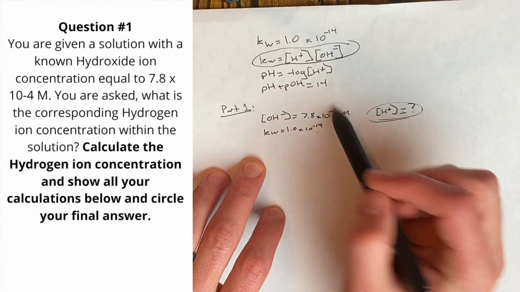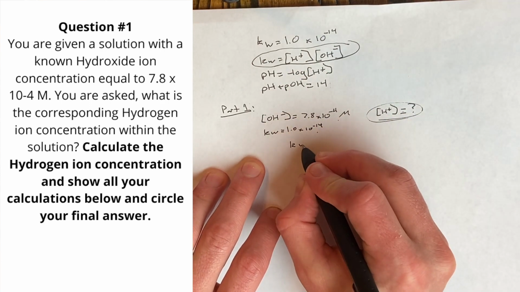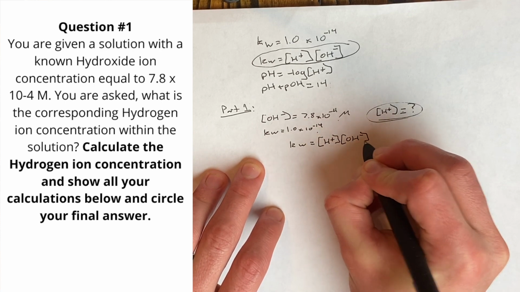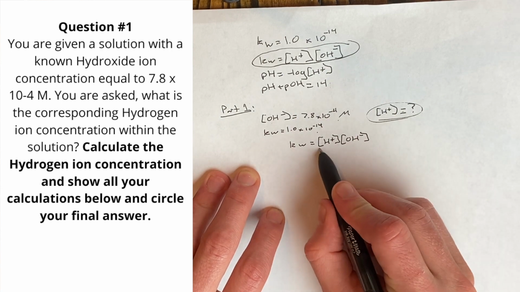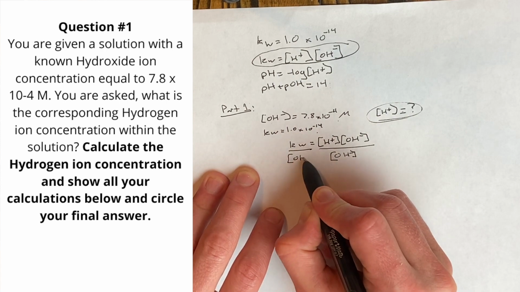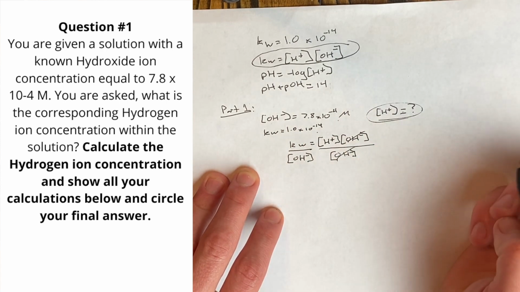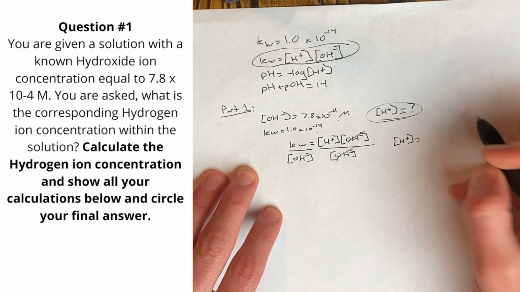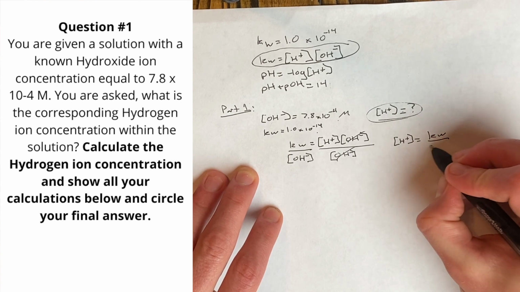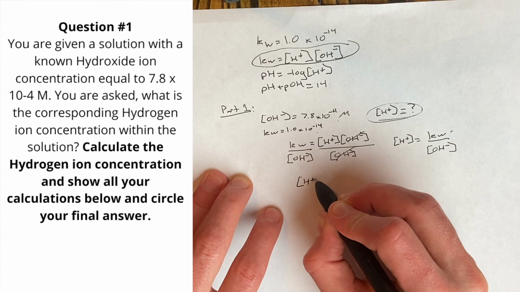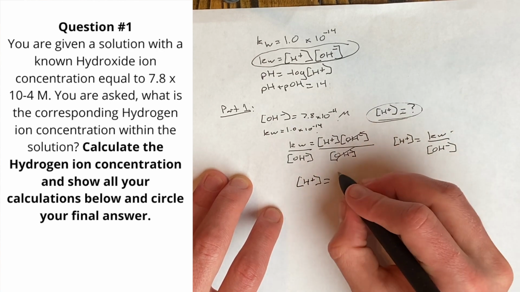So what I would do first is just rearrange this equation, and then you can solve for H plus. So to rearrange this equation, we can just divide by hydroxide. I'll show you what that looks like in slow motion. So we're going to move this to the other side. Algebra says whatever I do to one side, I have to do to the other. And my hydroxide moves over to the other side, it cancels. And then you're left with your H plus concentration is equal to your ionization constant of water divided by your hydroxide ion concentration. Then you can just plug in Kw and OH negative. So I'm going to rewrite that down here and actually plug in my values.